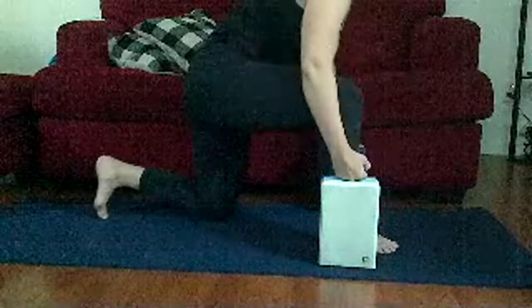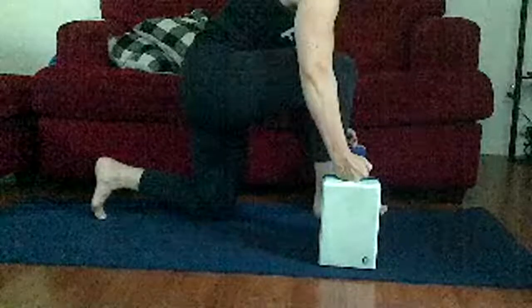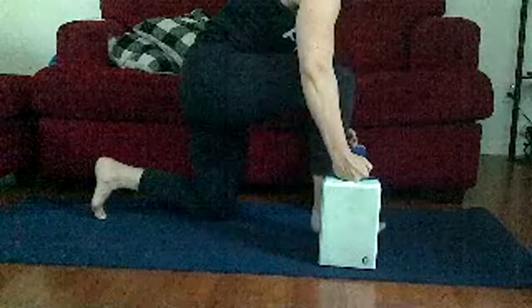Set it down. Keep the tension on the right side. Hollow, push down, lift. 5, 4, 3, 2, 1. Drop down. One more there, guys. Hollow, push down to the fist, lift. 5, 4, 3, 2, 1. Drop down. Beautiful. Okay, let's go ahead and go to the other side.